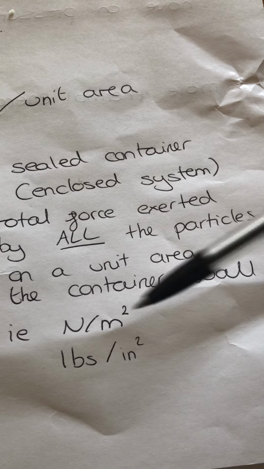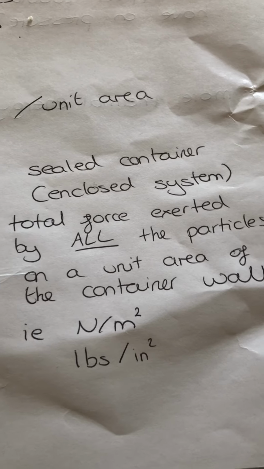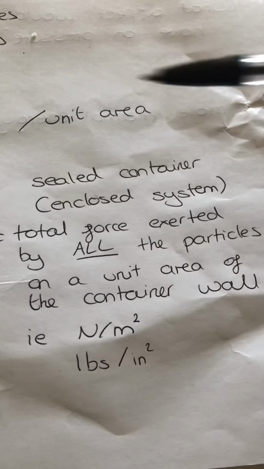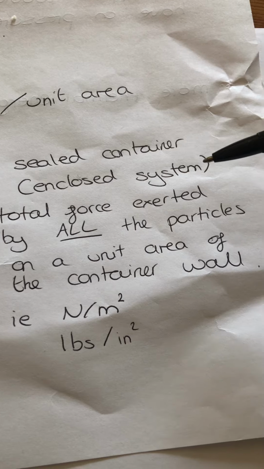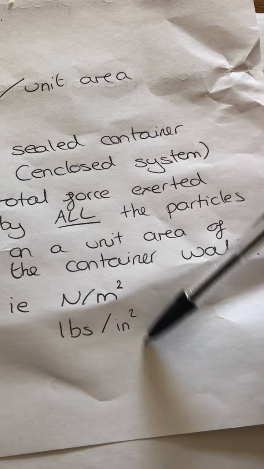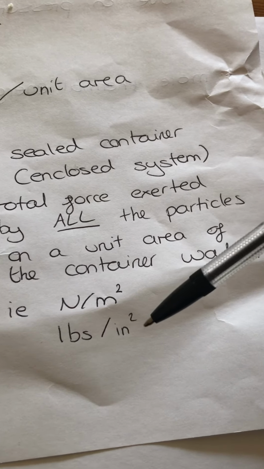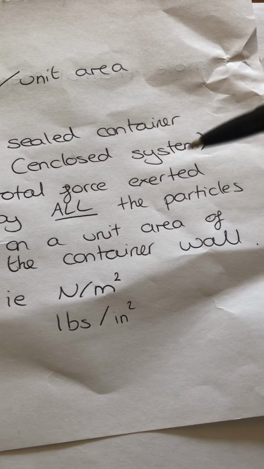You've probably heard pounds per square inch if you're talking about bite pressures, crocodile bite pressures and shark bite pressures and stuff like that. But we're talking about a sealed container, sometimes referred to as an enclosed system, which is why we don't talk about pounds per square inch, but I just want you to think about where you might have heard pressure per unit area before.